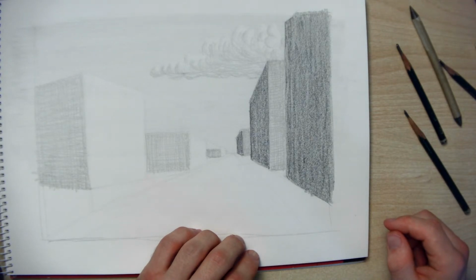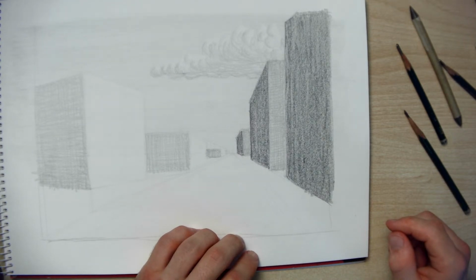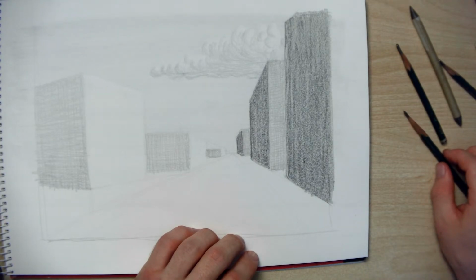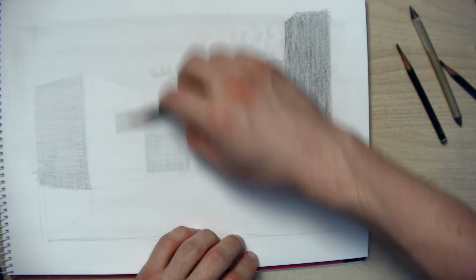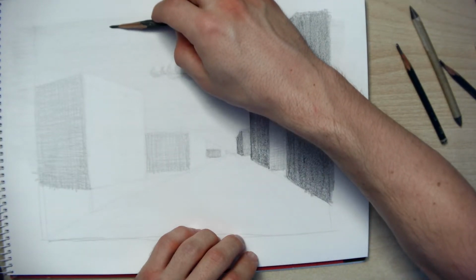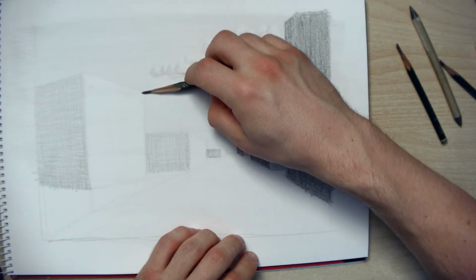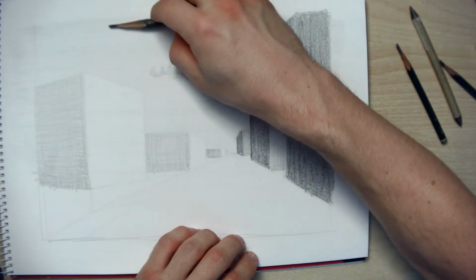Now I'll have to think about the roofs of those buildings. I don't want them to be flat. Let's experiment with that a little bit. Maybe going in the middle right here, we've got a roof like this.